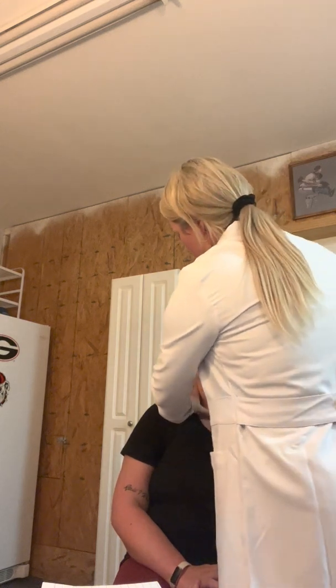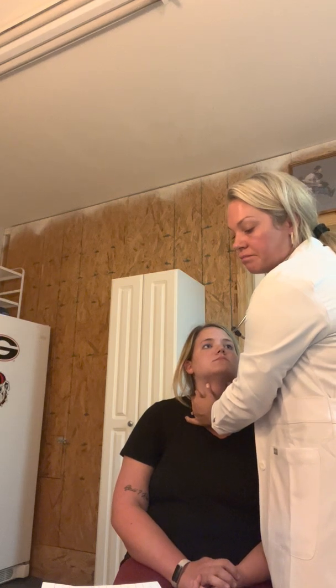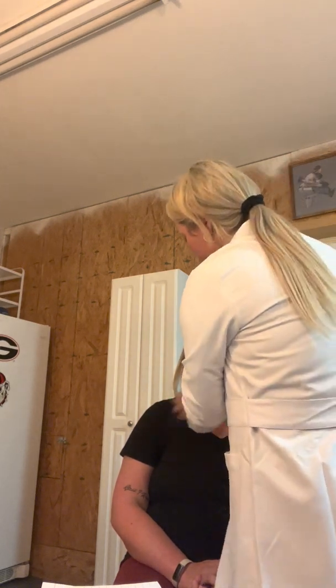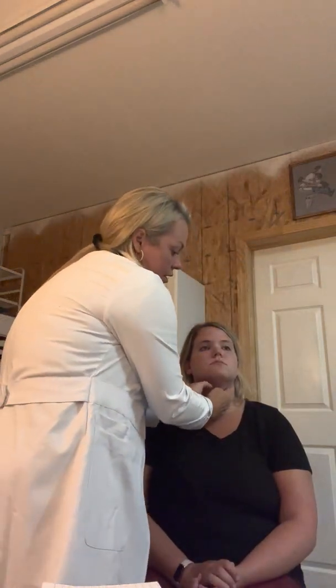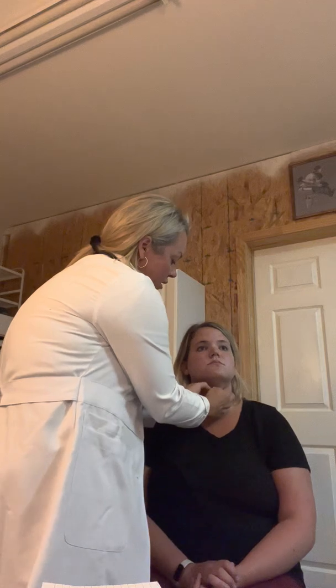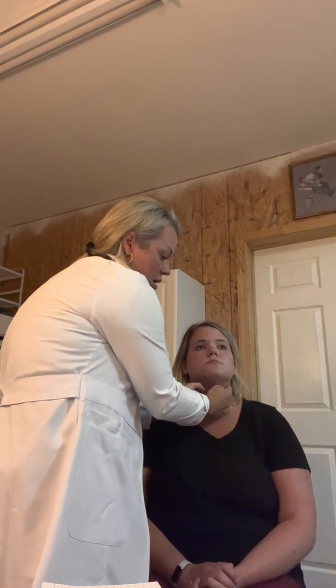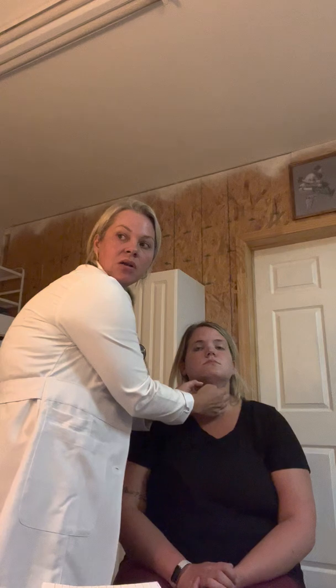All right. You can feel the tracheal rings. Whenever I'm palpating her trachea, I do not feel a tracheal tug, which could be a sign of an aneurysm. So I do not feel a tracheal tug. I am also going to palpate the space between her trachea and the sternocleidomastoid, and I'm going to do that on both sides. The space between the trachea and the sternocleidomastoid on both sides appears to be the same and normal.